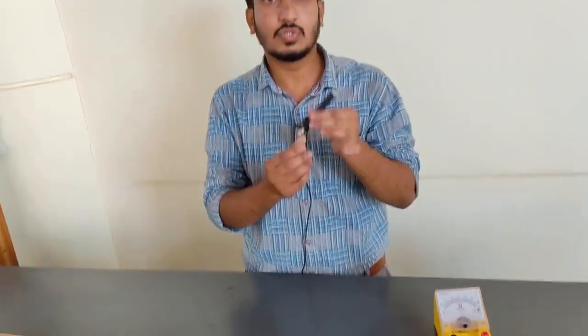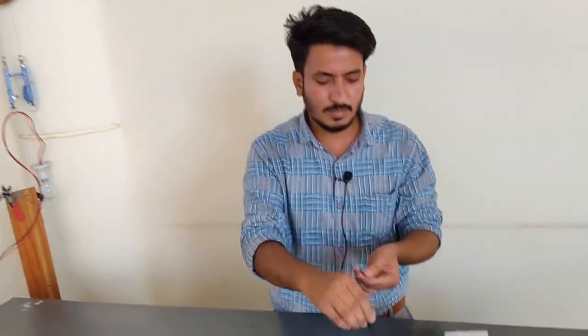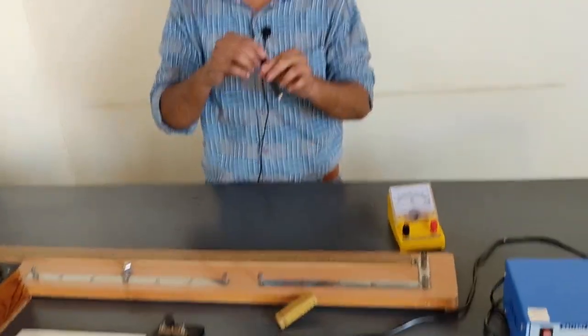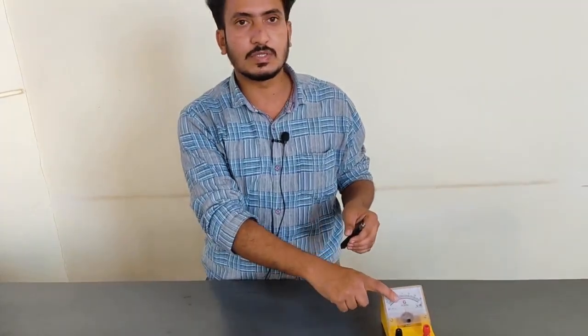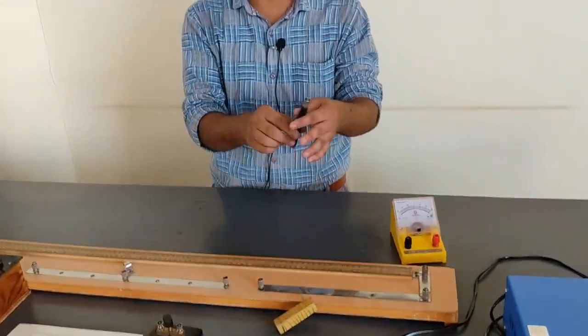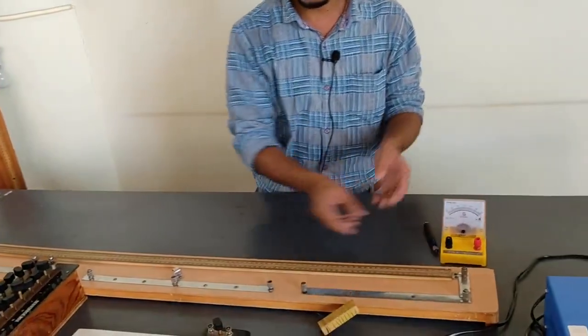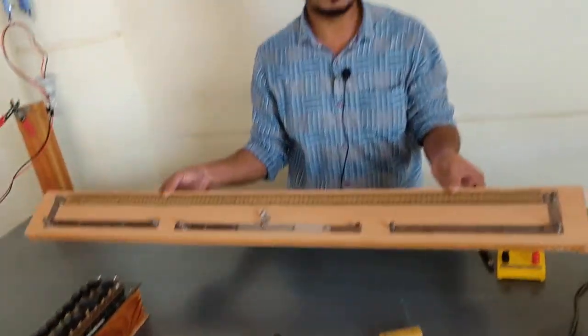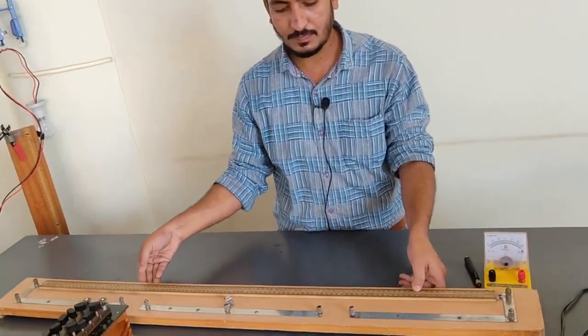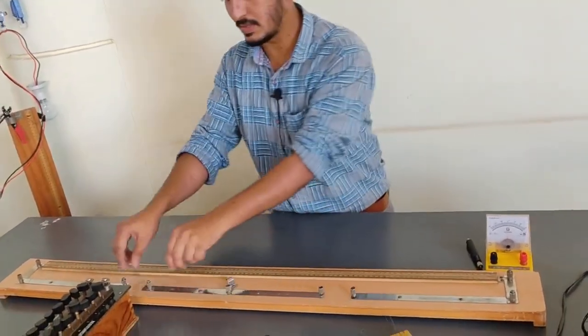This is the jockey. This pointer you have to move here, such that when the galvanometer is showing 0 deflection, that length you have to calculate. So this is a pointer or jockey which you have to move on the meter bridge. This is the meter bridge setup. These are your two ends, these are your other two ends.